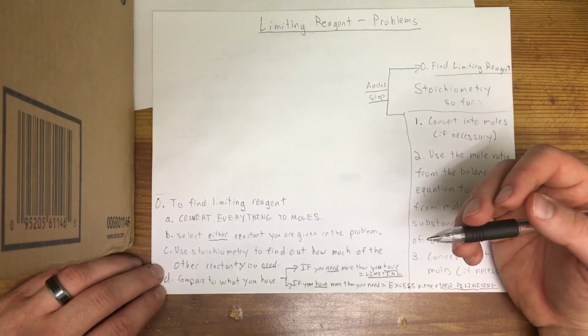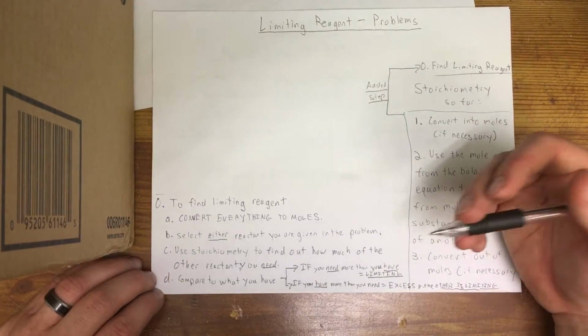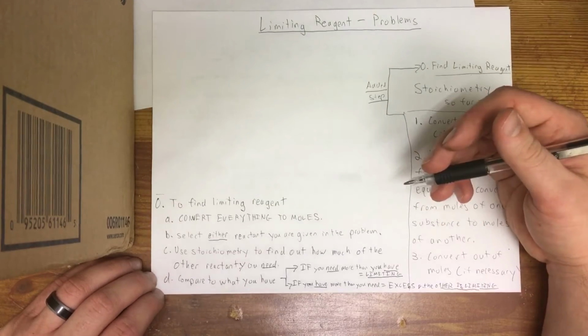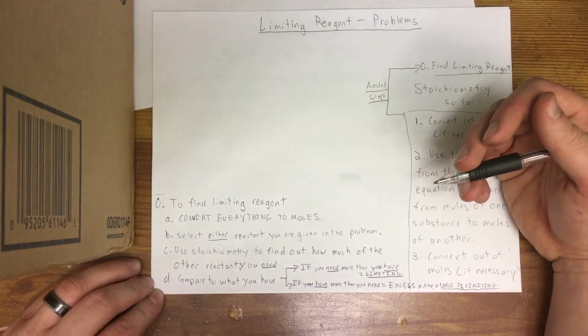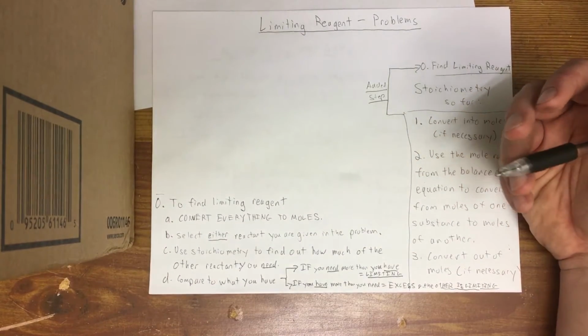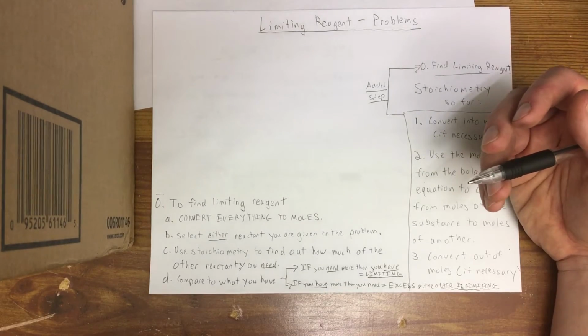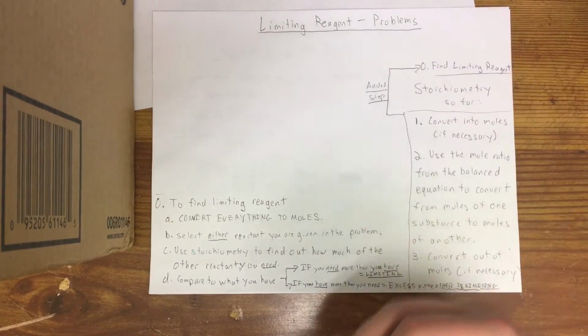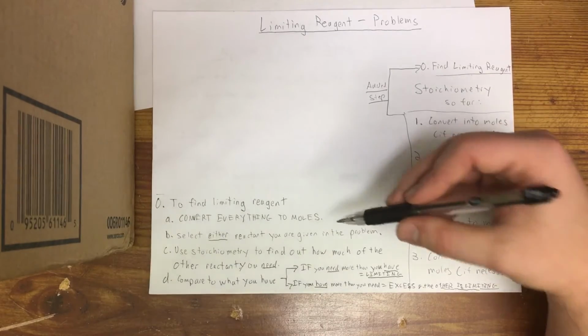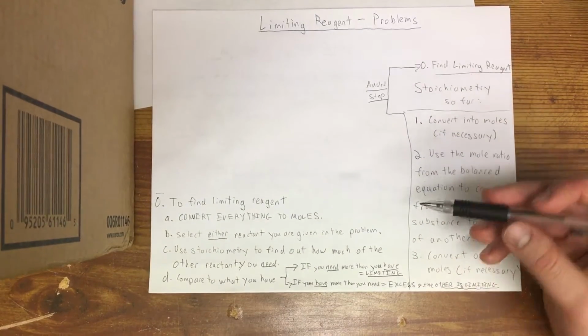You'll notice this is a common trend. It's going to be pretty common, both in chemistry and in your SOL, to work with moles in most problems, in most cases. So, converting to moles is usually a good step for almost every problem, but to reiterate here, that's what we're going to be doing. So we'll convert everything into moles.